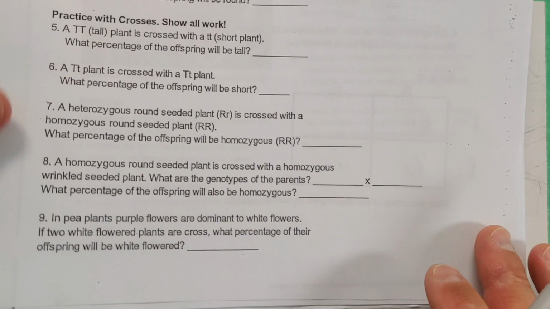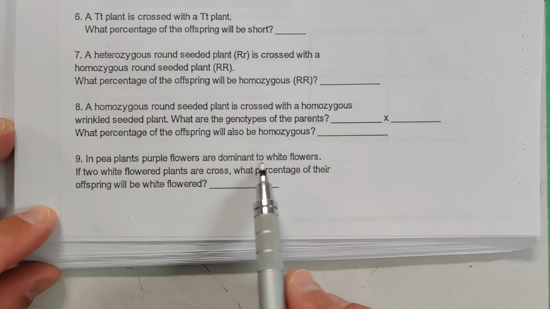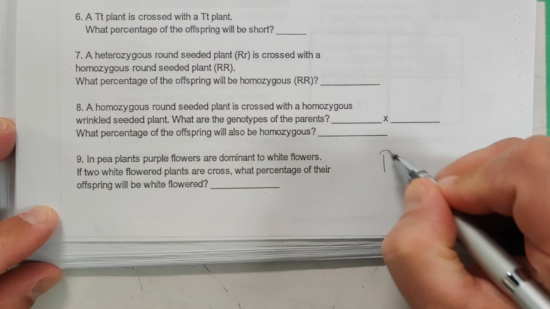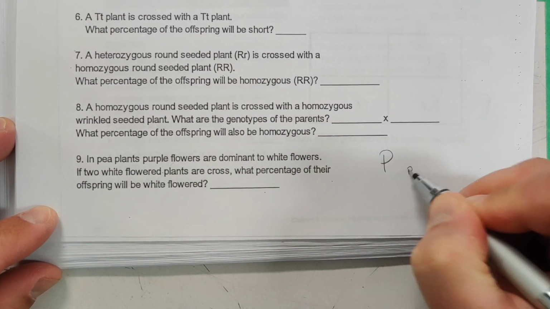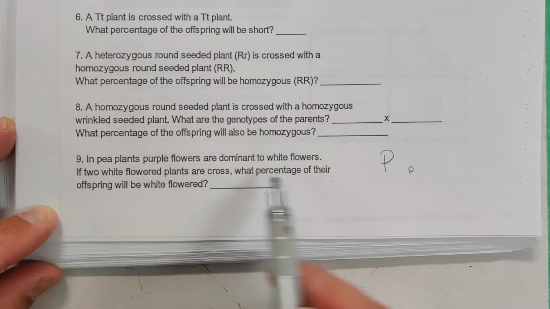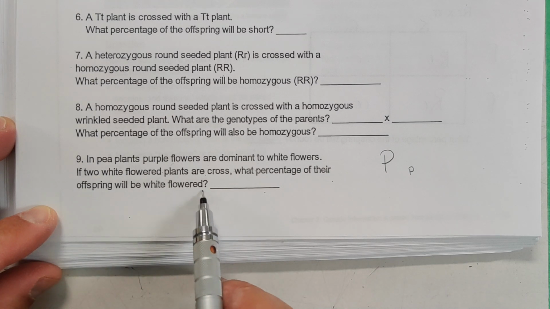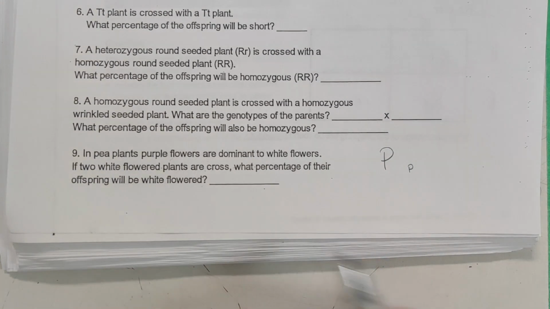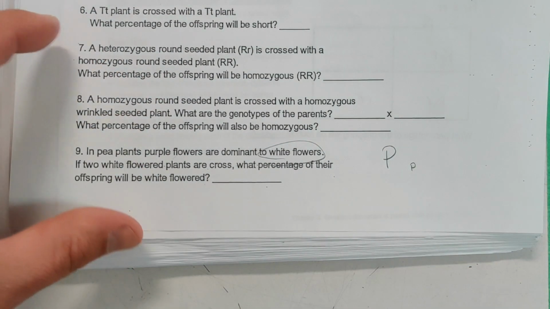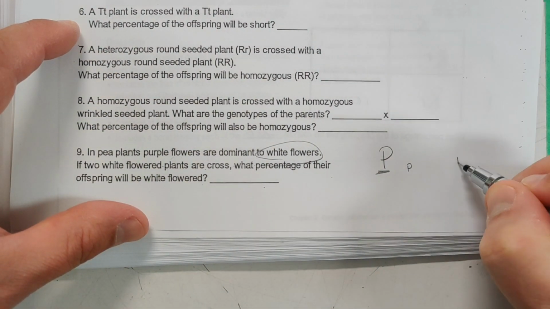I'm going to pick a random question here. Let's see. In pea plants, purple flowers are dominant to white. So P is going to be purple and little p is going to be white. If 2 white flower plants are crossed, what percentage of their offspring would be white flowered? So if it's going to be white, what does that mean? What is that parent going to look like? It can't have any big P's in it at all. It can only have little p.